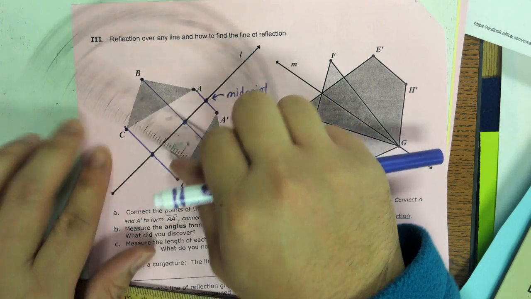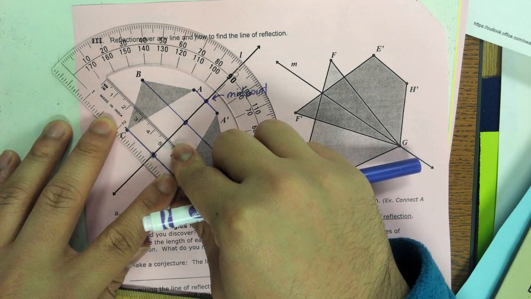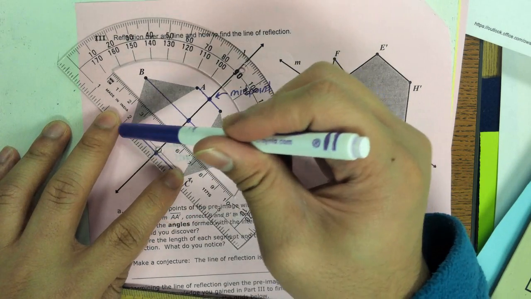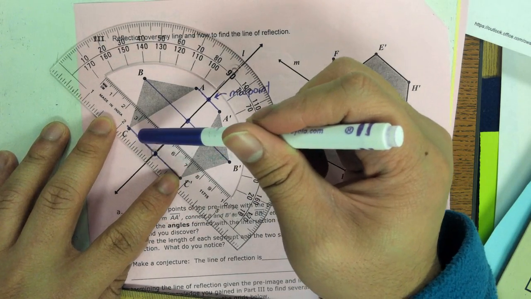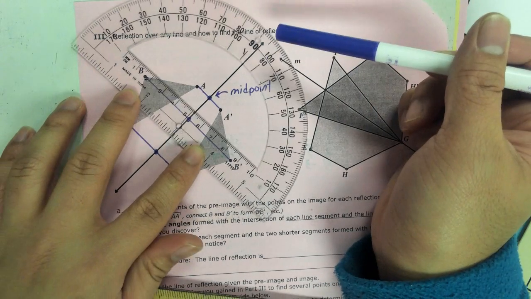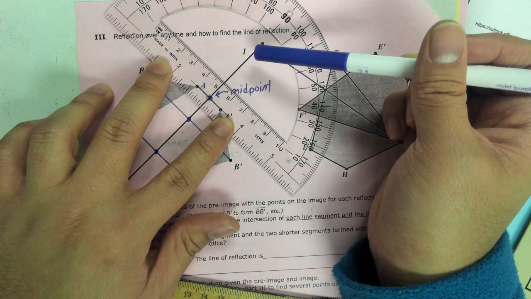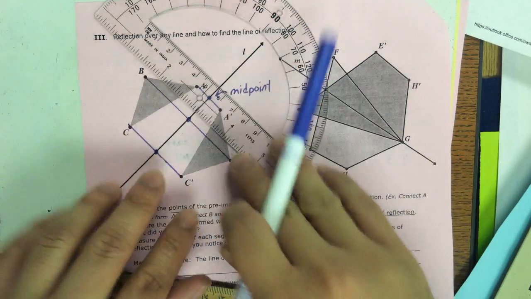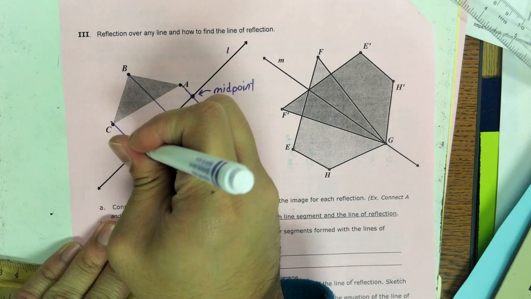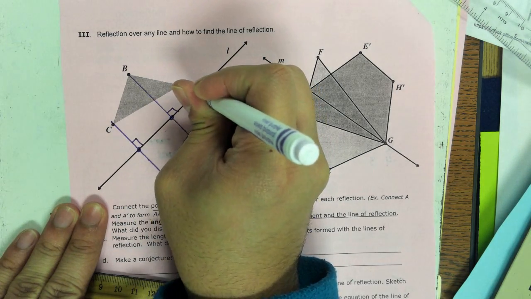Sticking a protractor over here. Here's my first angle. I match it on the line. Here's my second angle. It's a 90-degree angle. 90-degree angle. That line of reflection is always perpendicular to those segments.